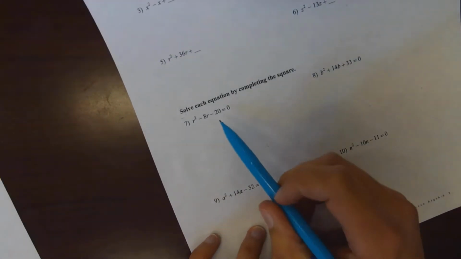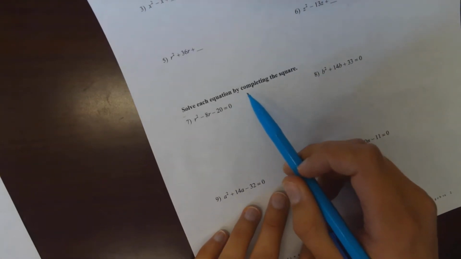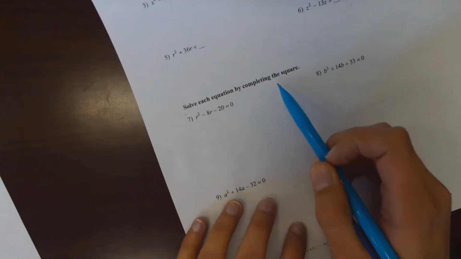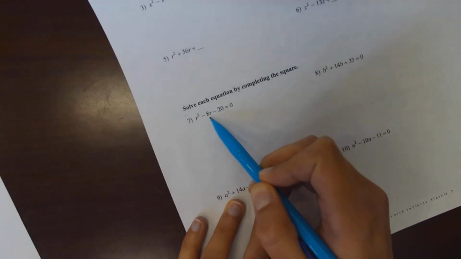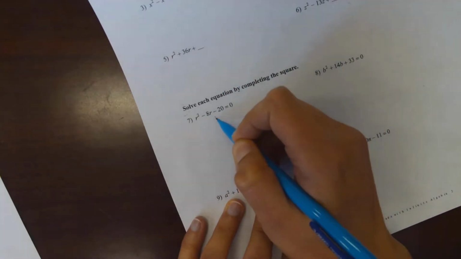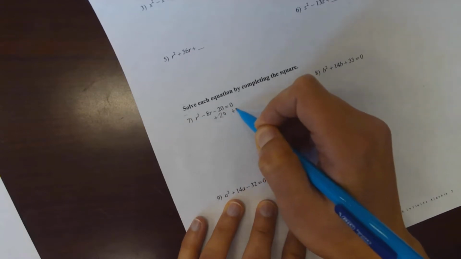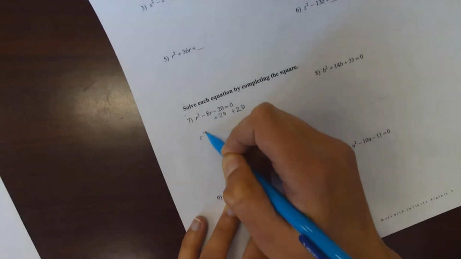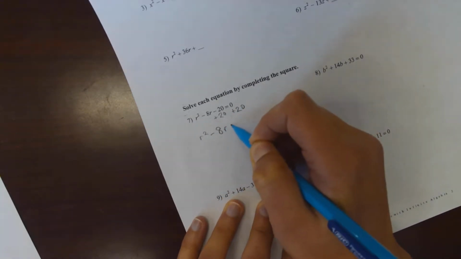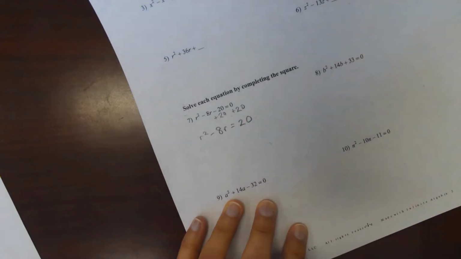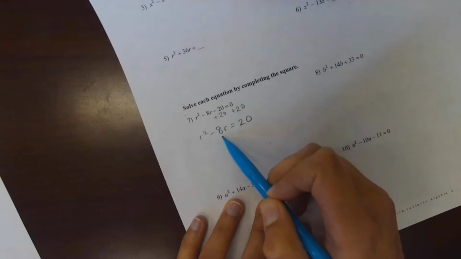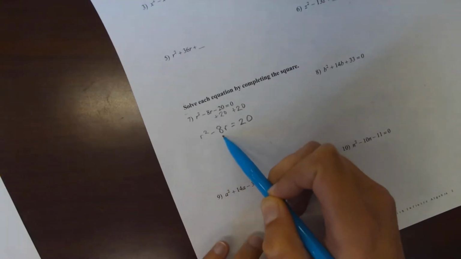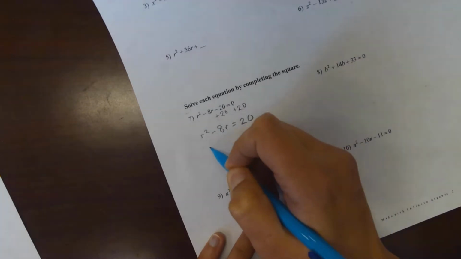Okay, so the steps for solving by completing the square is we're trying to get this r squared and r alone on one side. So we have to add 20 to both sides first. So I have r squared minus 8r equals 20. Okay, so now I have the first two parts of my trinomial. I just need that c value. And to figure that out, I'll take half of my b.